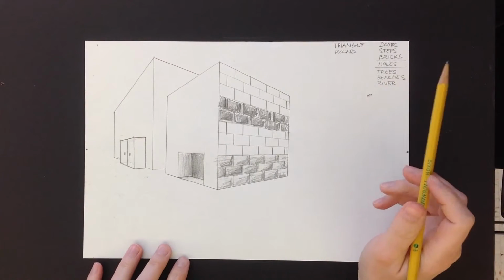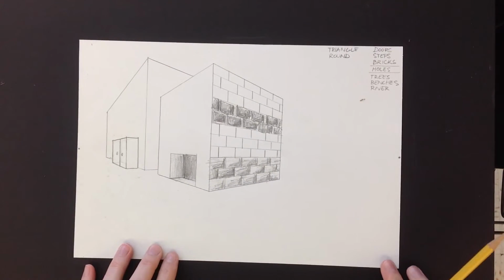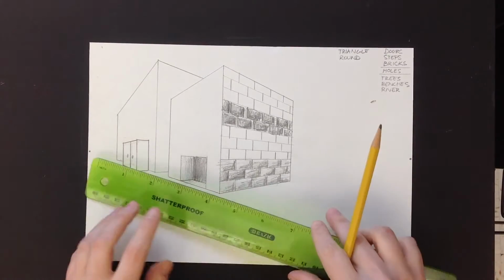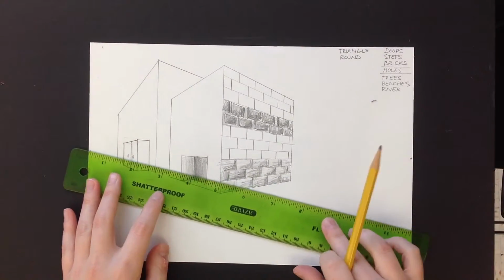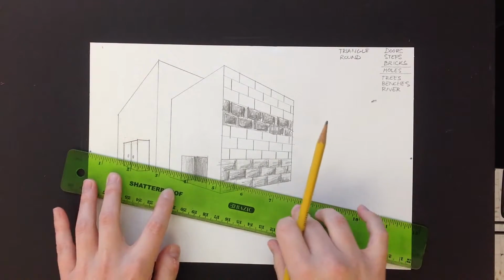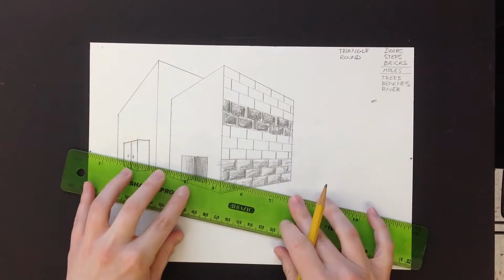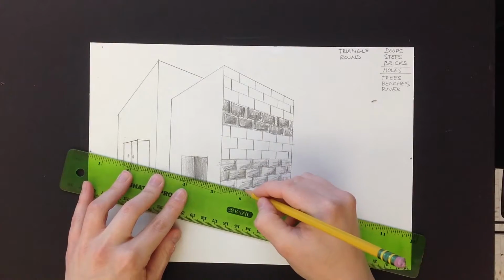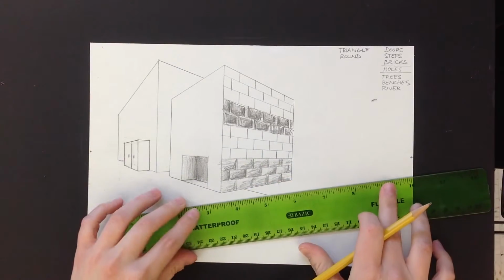Also, if you want to add steps, steps are actually pretty easy. Again, always line up with your vanishing point. However far out you want them to be.